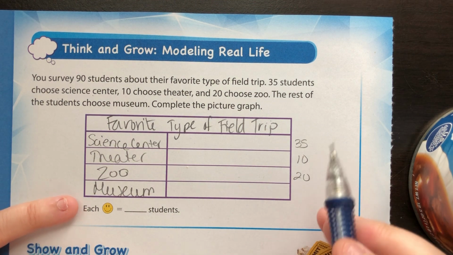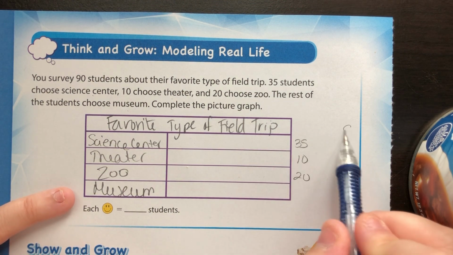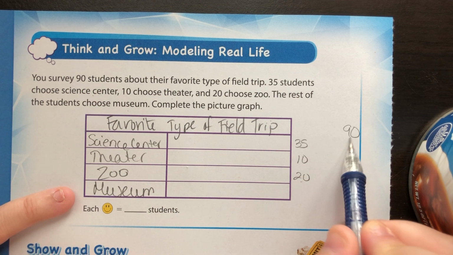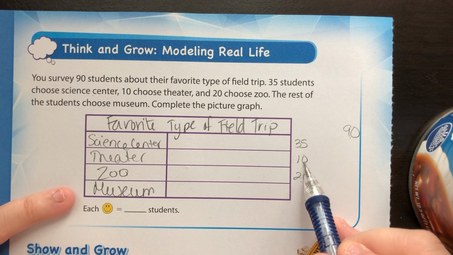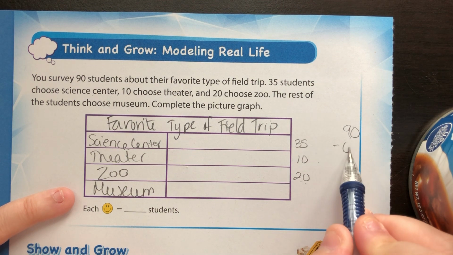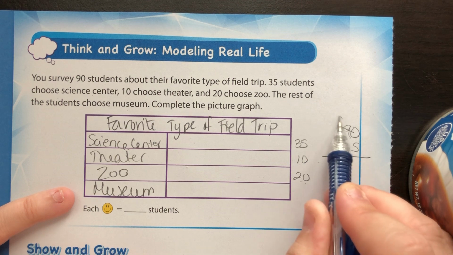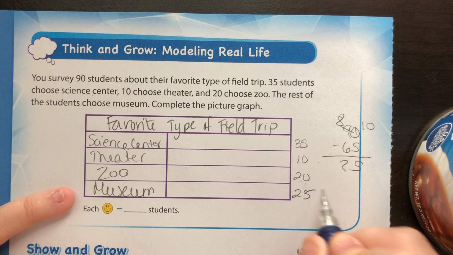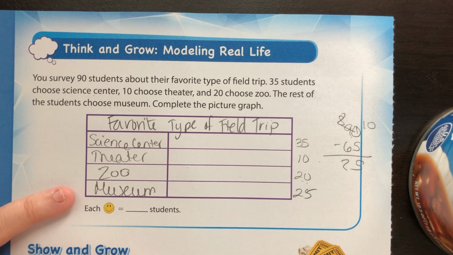How do we find out the rest? Well, we know that the total was 90, right? So we have to add all of these and subtract them from 90 to get that total. So 35 plus 10, that's 45. 45 and 20, that's 65. So 90 minus 65, that's 25. So 25 people chose the museum.